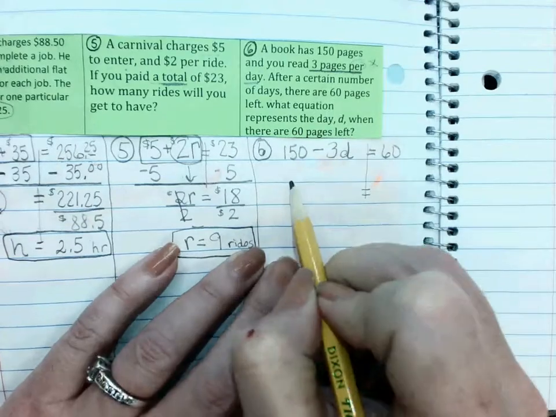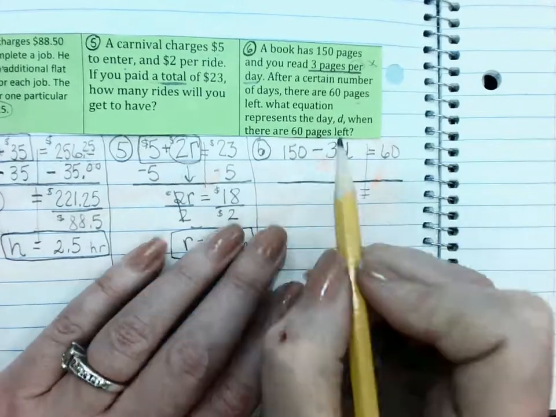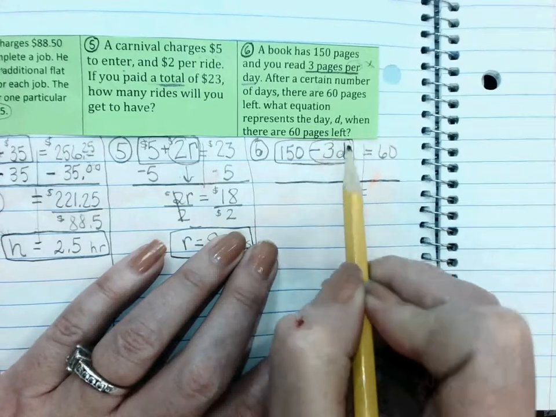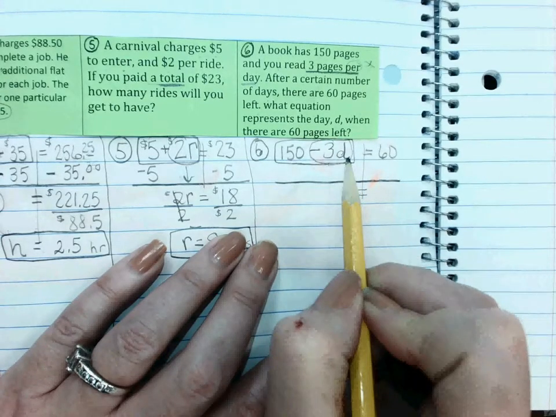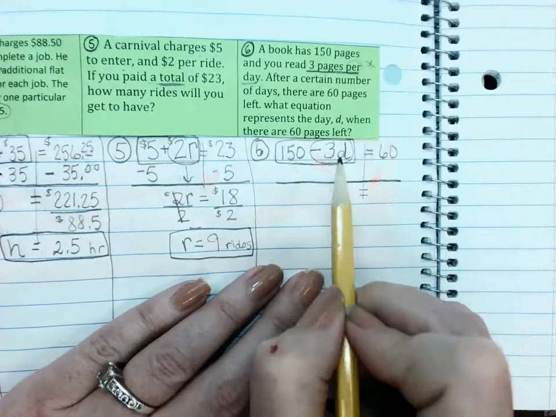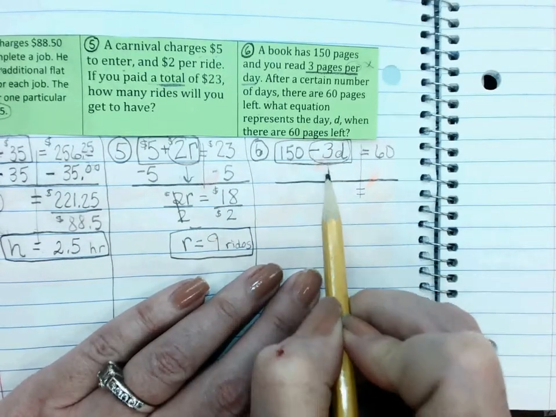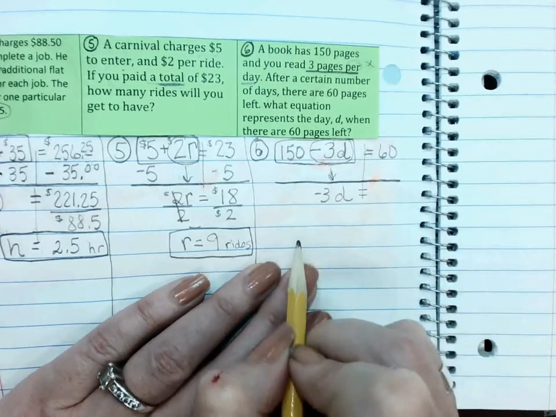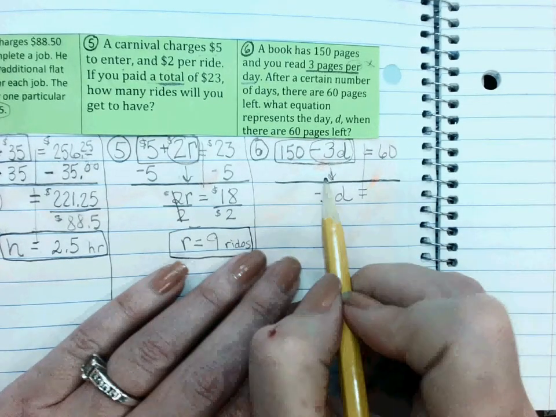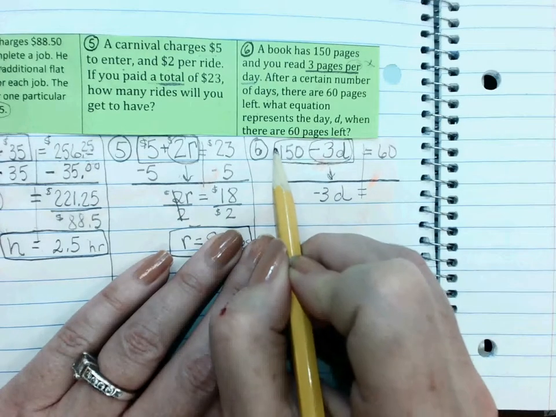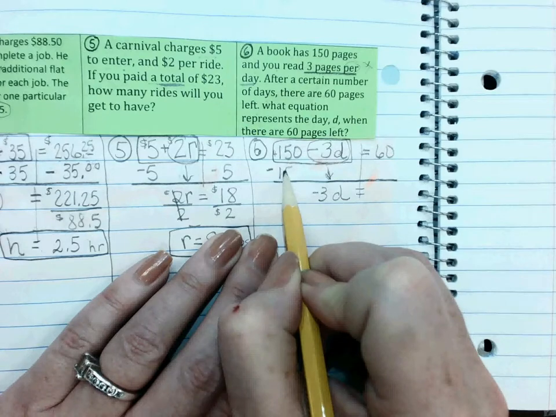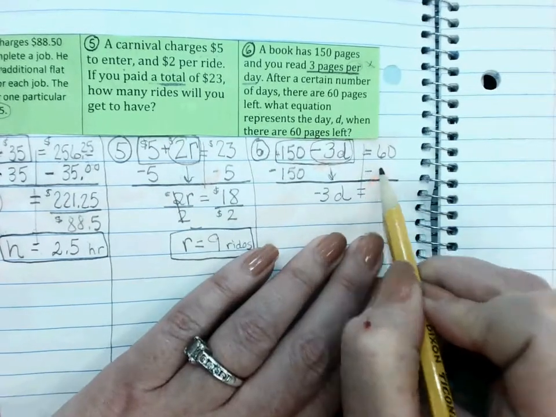So, bring down my equal sign and draw a total line. Box the expression and bring down the variable and its multiply and divide partner. Be sure to include the symbol in front because now this is a -3 a day. I still have the 150 to get rid of, so it's a positive 150, so I'm going to subtract 150 from both sides.